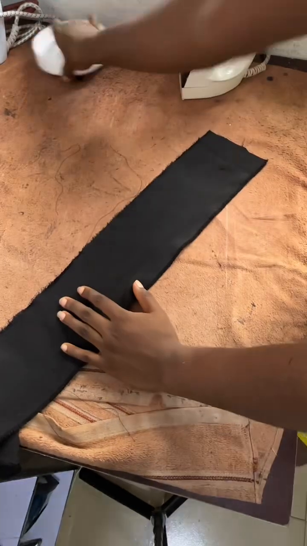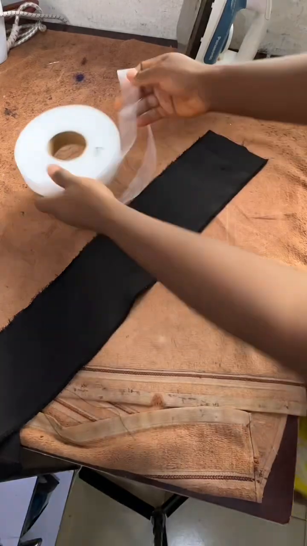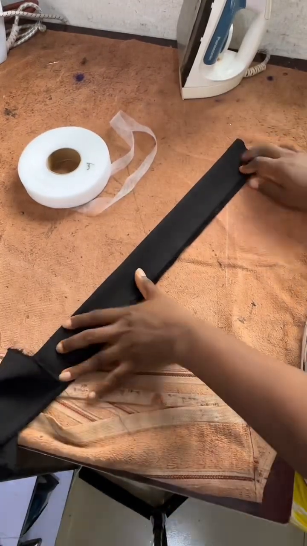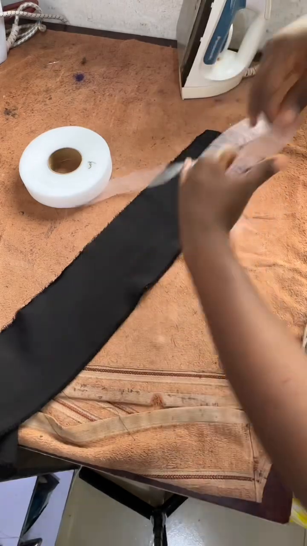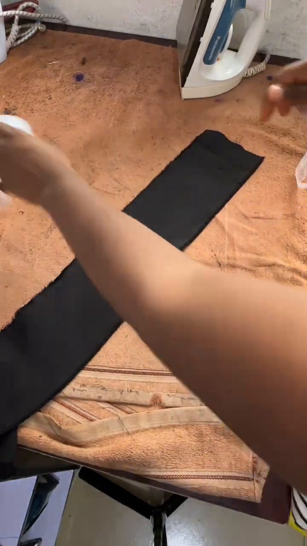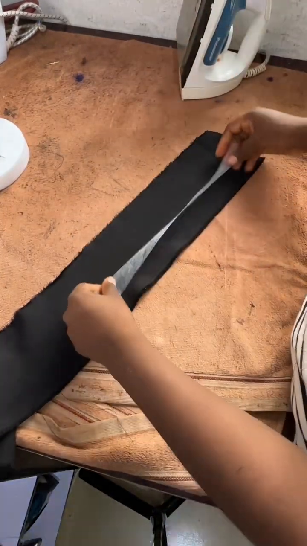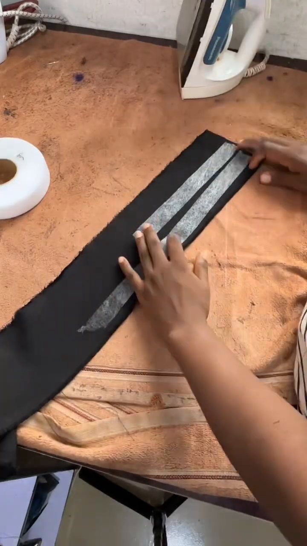Now I'm going to show you how I made the waistband. Usually I like to add tape gum to it to make it strong. See the way I'm doing it.